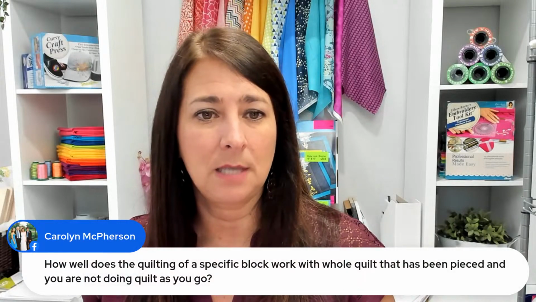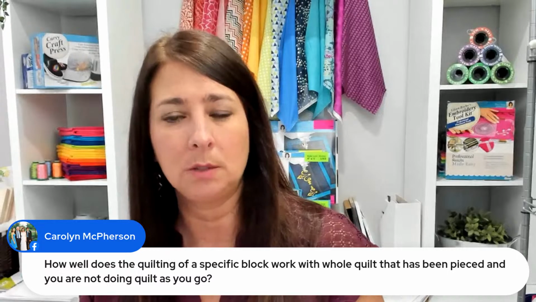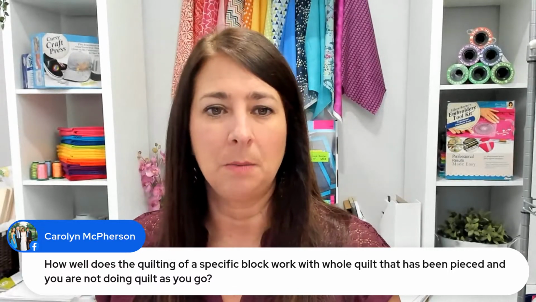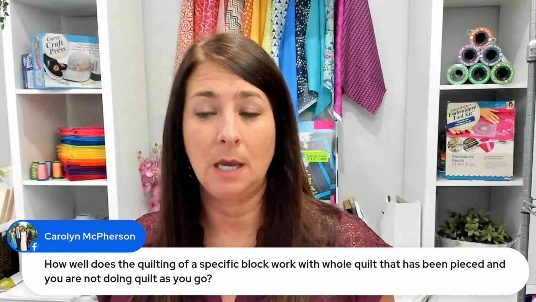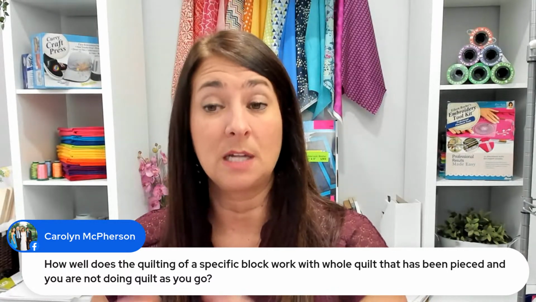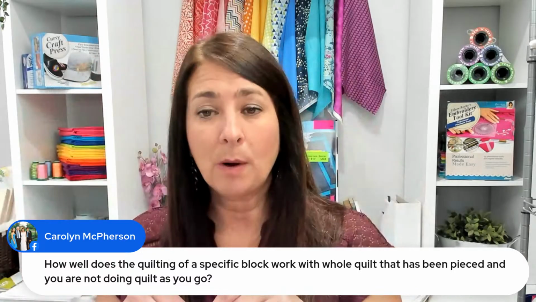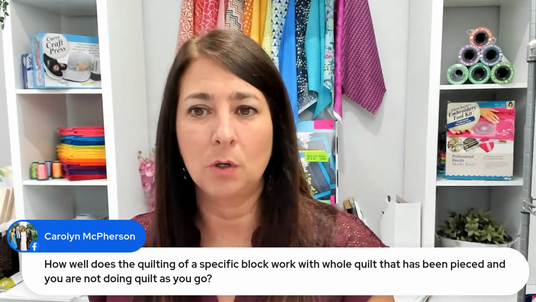Then Carolyn says, how well does the quilting of a specific block work with a whole quilt that has been pieced? I think it works great. I have done custom quilting, and we actually teach a class on that. When you create a quilt design specifically for a block, you hoop around that block, Carolyn, and then land that design right on your block, and then you'd move your hoop each time.